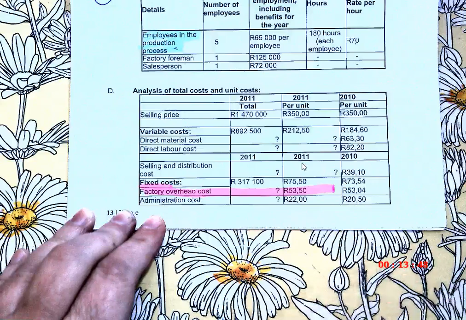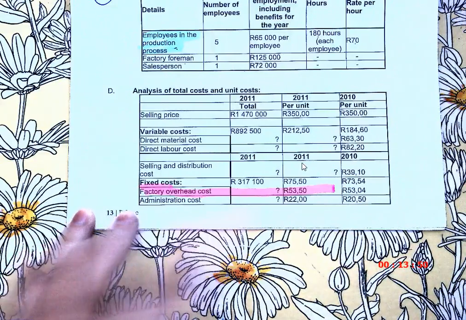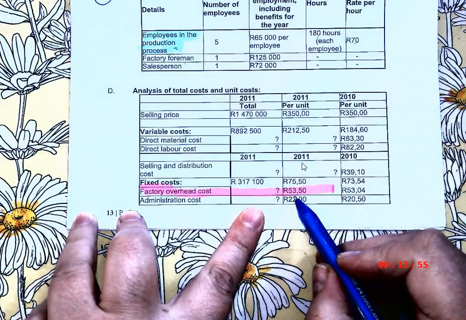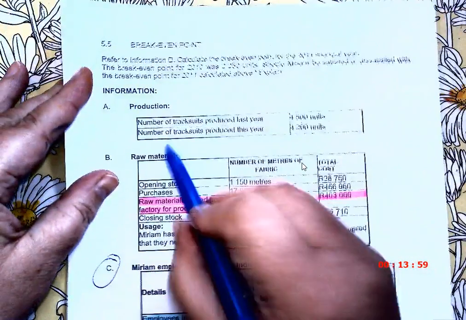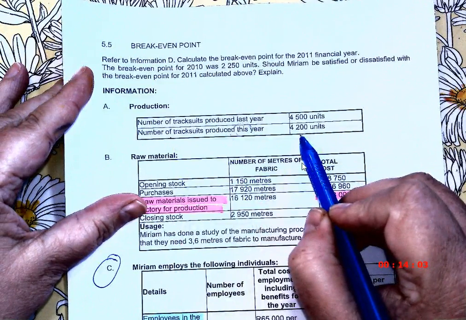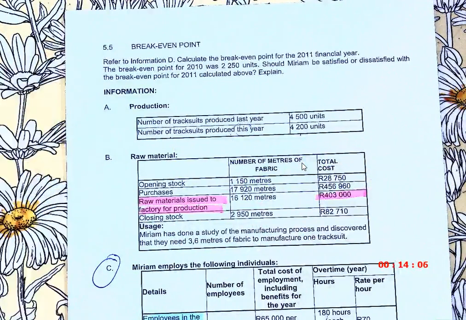Okay, so now I know the unit cost is 53.50. How many units did I produce? So I go look here at the top, and they say units produced this year, 4,200. Can you see that?